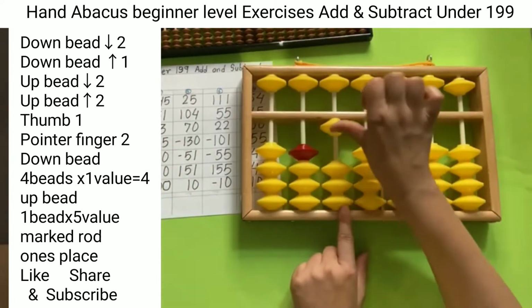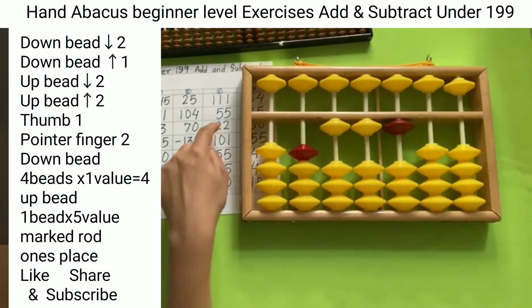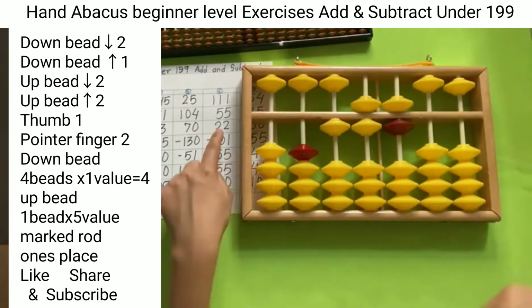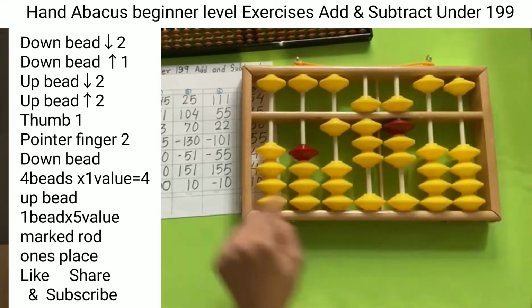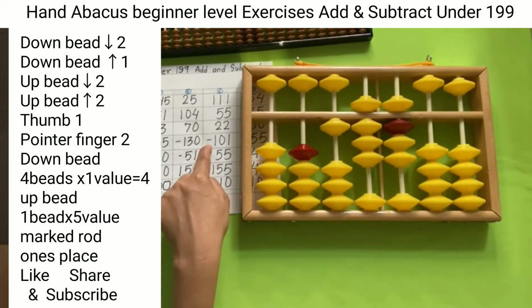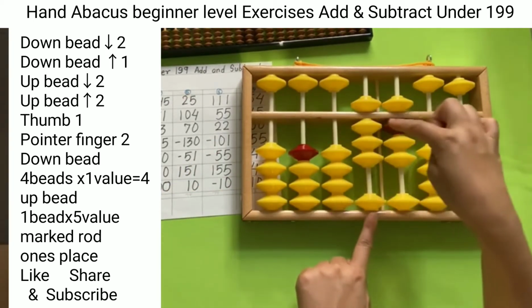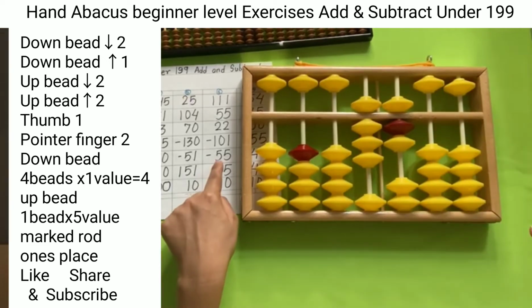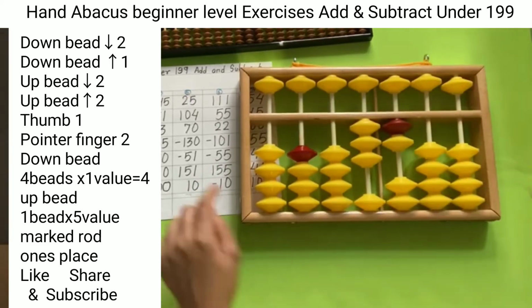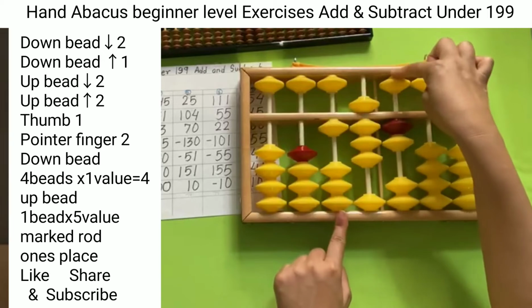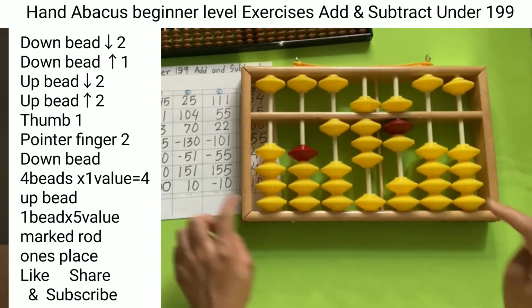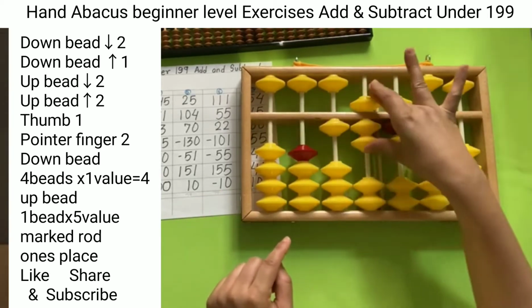Number 6. 111. Add 55. Add 22. Reduce 101. This is 100, 0 and 1. Reduce 55. Add 155, reduce 10. And your answer is 177.